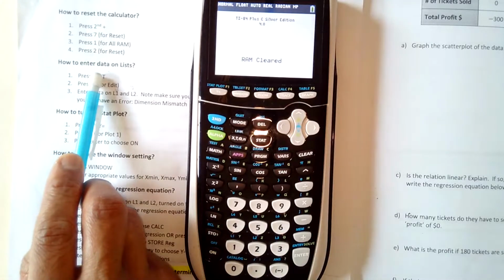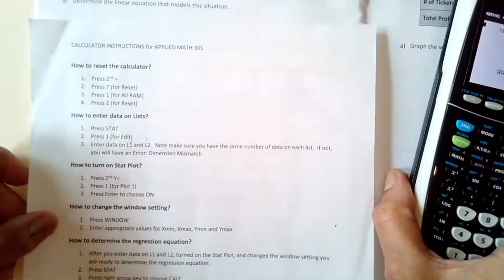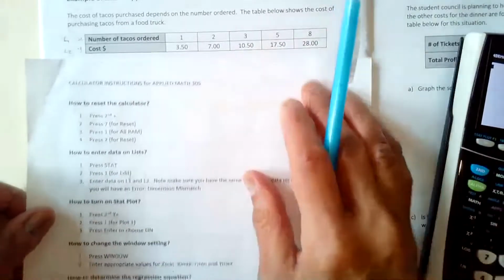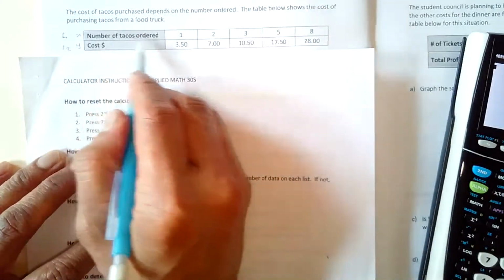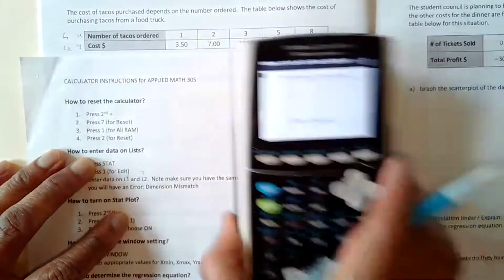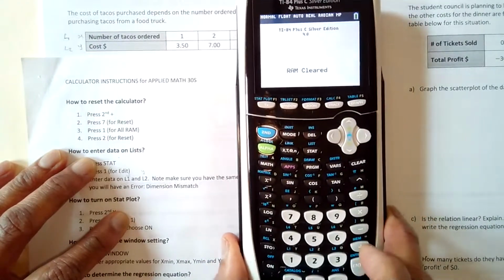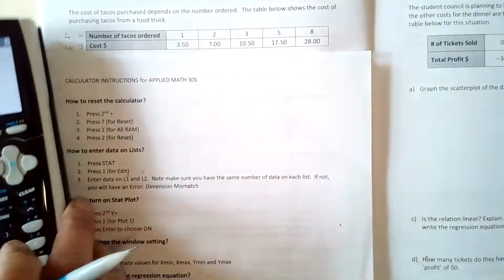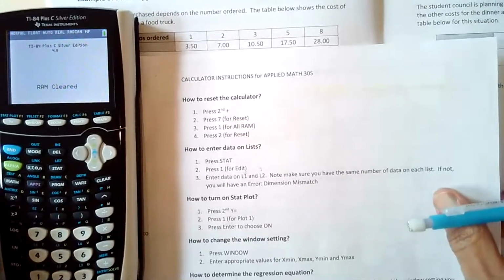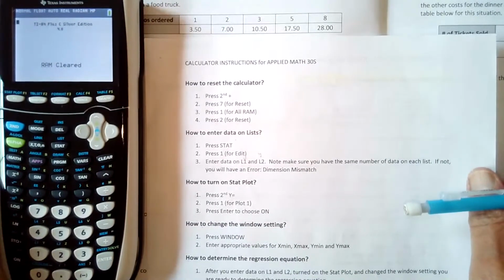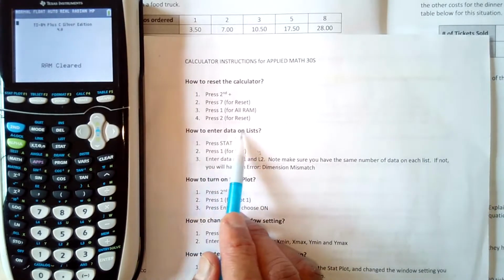Now I want to enter my data. The set of data I would like to enter into the calculator is this set of data here. The number of tacos will be L1 and the cost will be L2. Step 1, I want to enter data in the list.